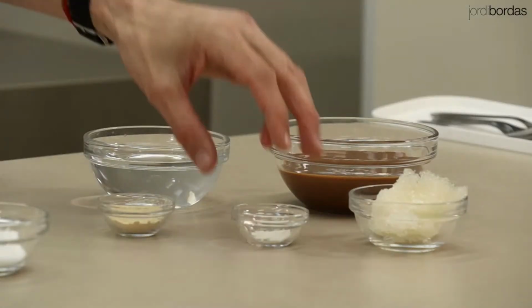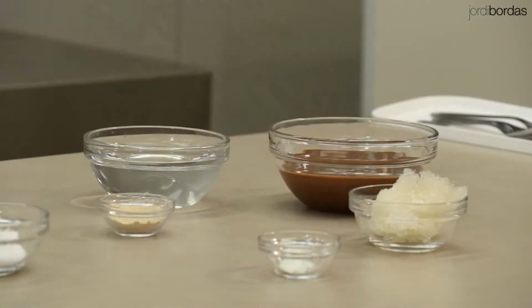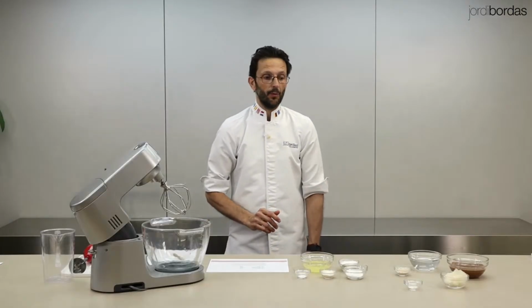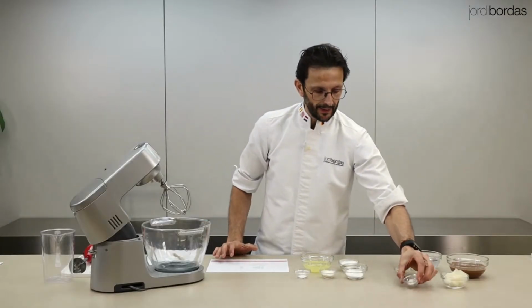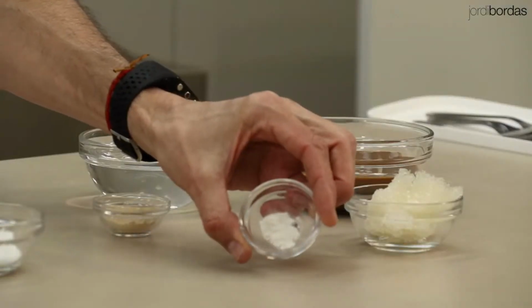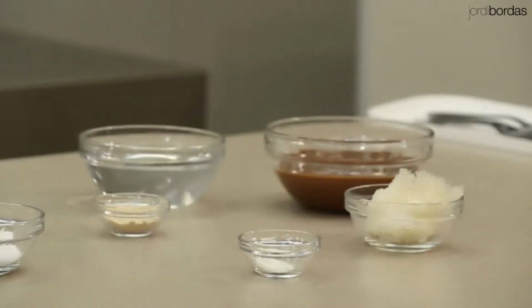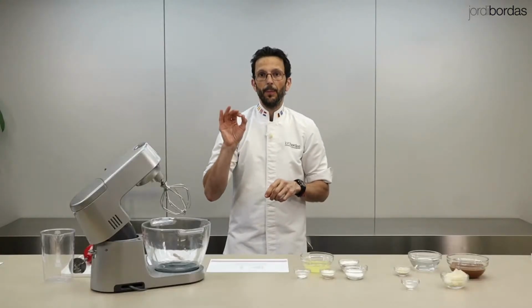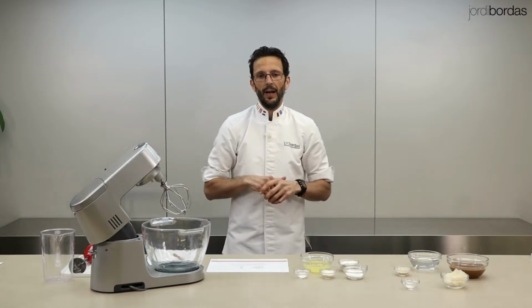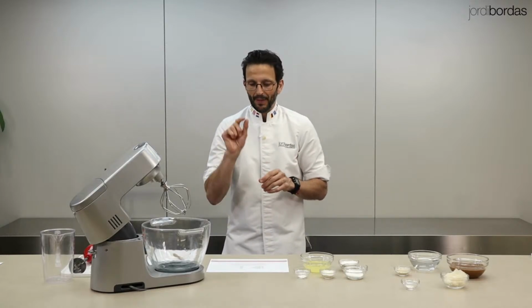Then the second ingredient is guar gum. What is guar gum? Guar gum is a natural, completely natural fiber that comes from seeds. And this fiber has the capacity to catch a lot of water, no? And this is going to help us to bring stability to the recipe. Here in the recipe we are using only 0.1. This is almost 0%, no?